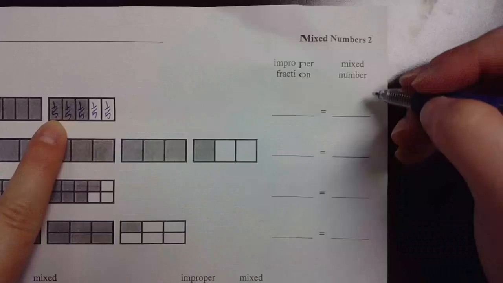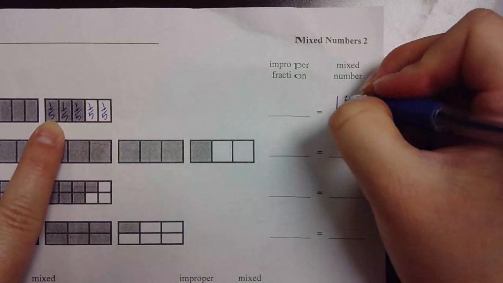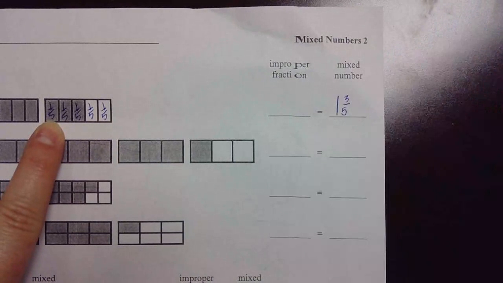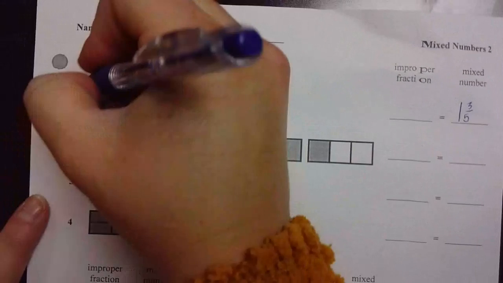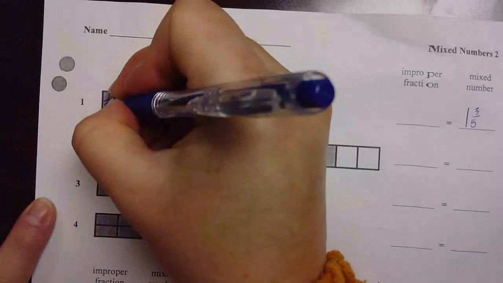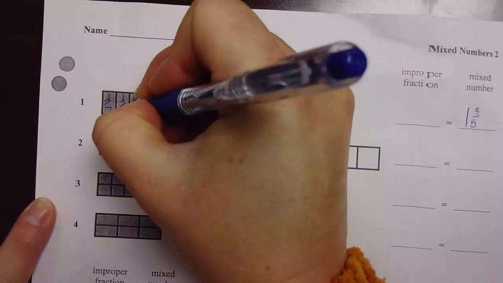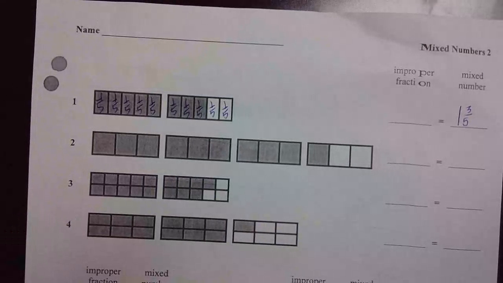So my mixed number would be 1 whole and 3 fifths.